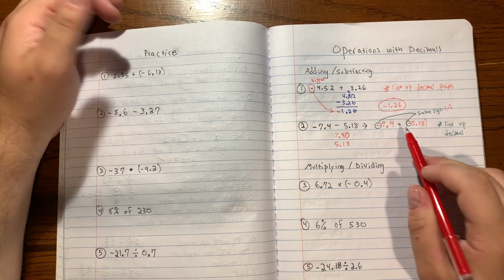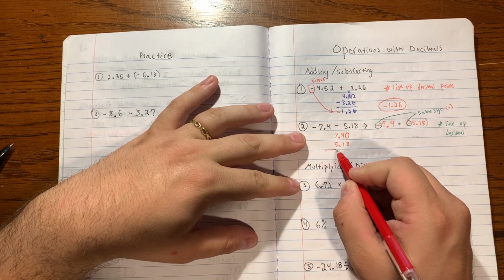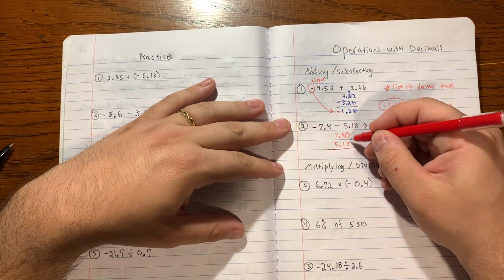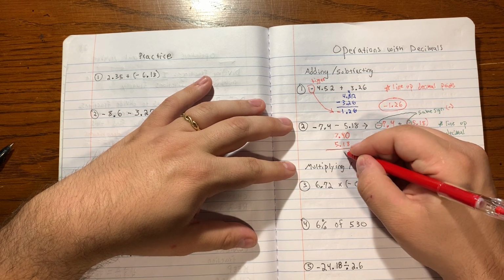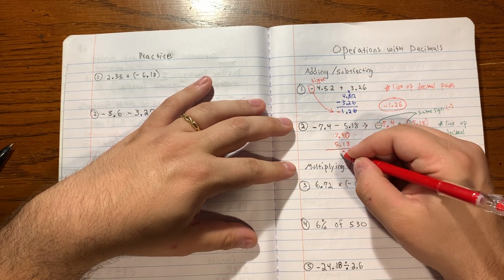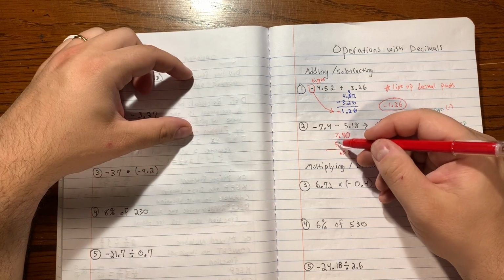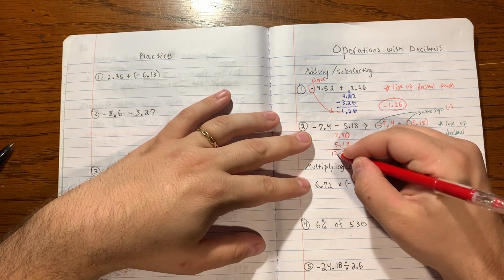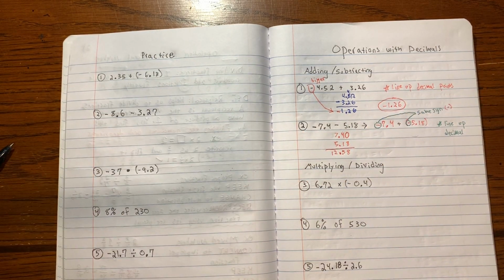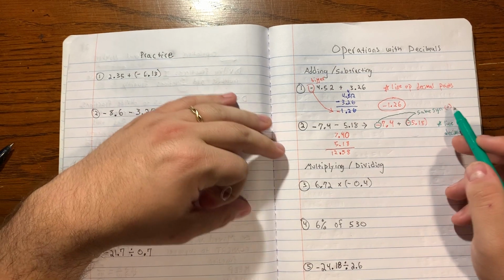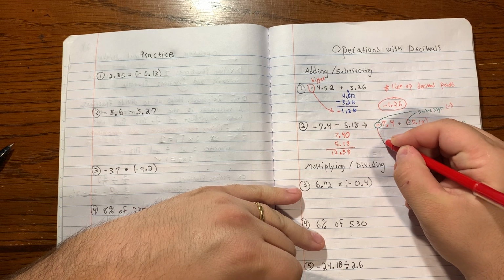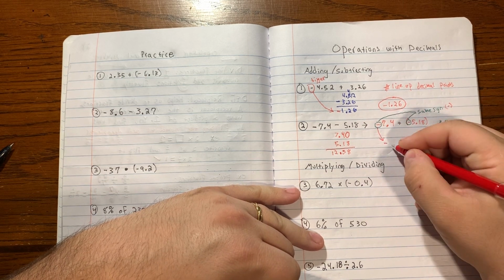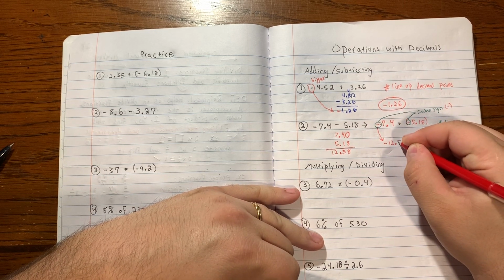And again, we're adding now. 0 plus 8 is 8. 4 plus 1 is 5. Bring down the decimal point. 7 plus 5 is 12. And since they had the same sign, that sign was negative, the answer is going to be negative 12.58.